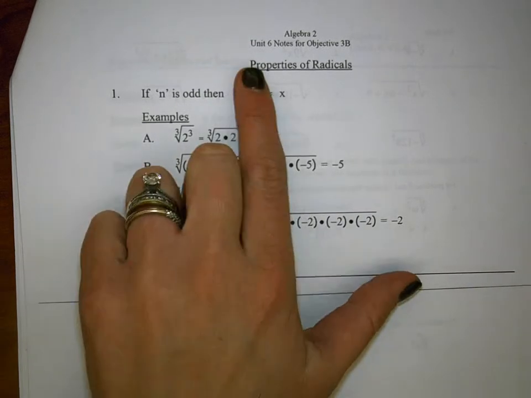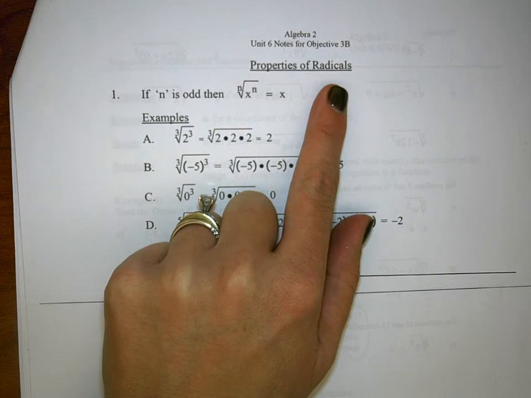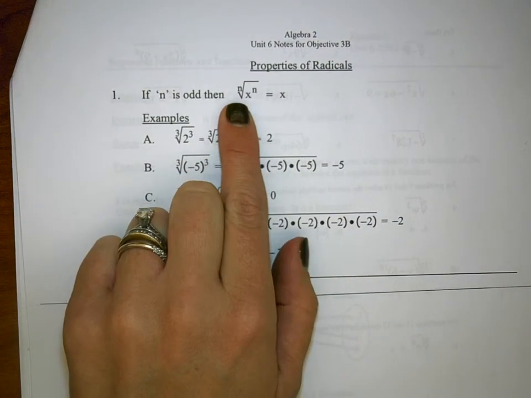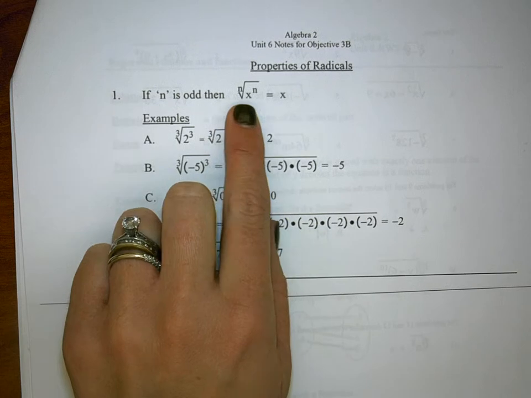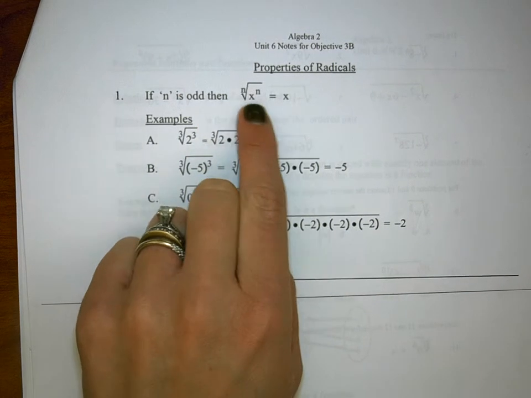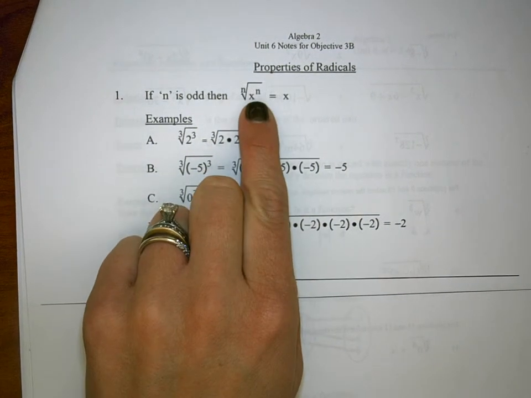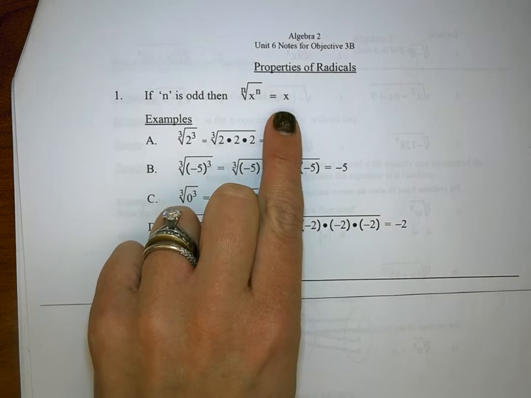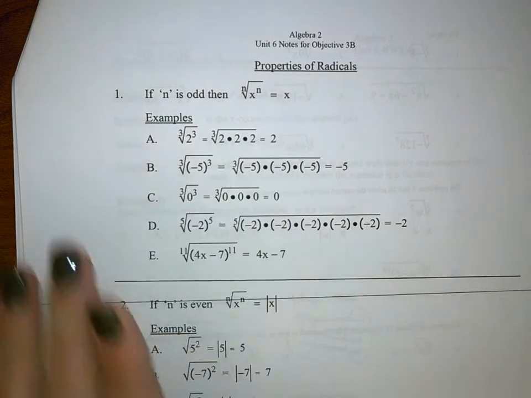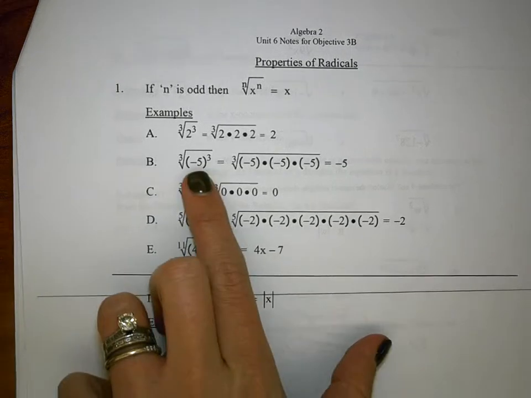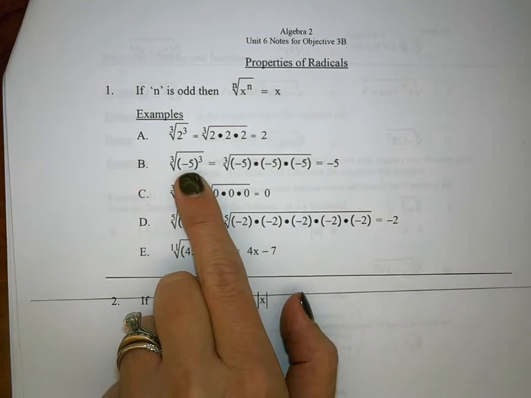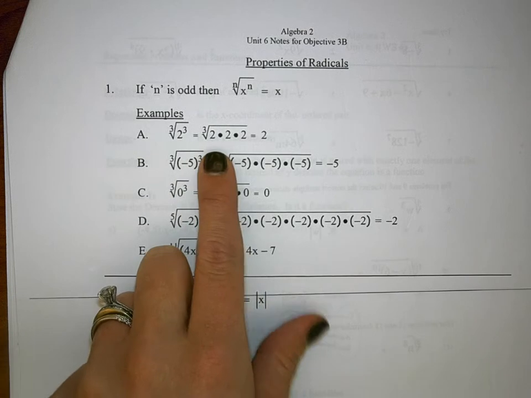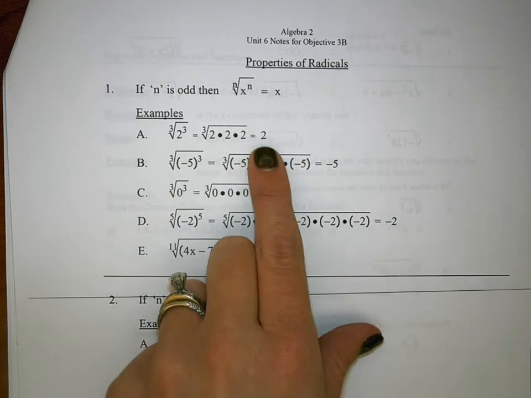Today, we are building on properties of radicals. If n, we're talking about our roots. If n is odd and you have the same exponent inside, the answer is just going to be whatever was originally in there. Odd roots are kind of nice because if it's a negative inside, the answer is going to be negative. If it's a positive inside, the answer is going to be positive.